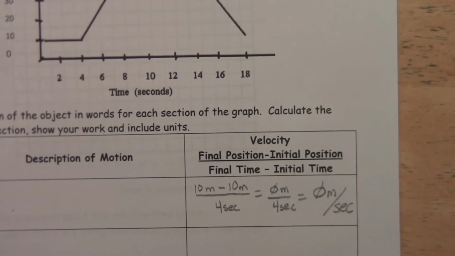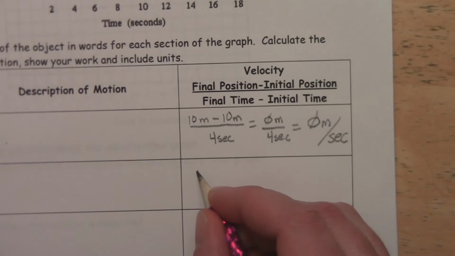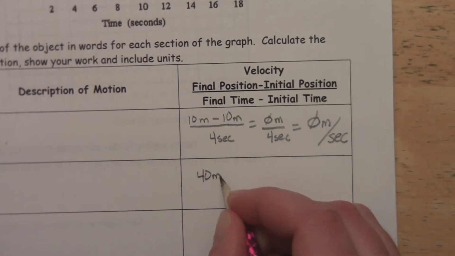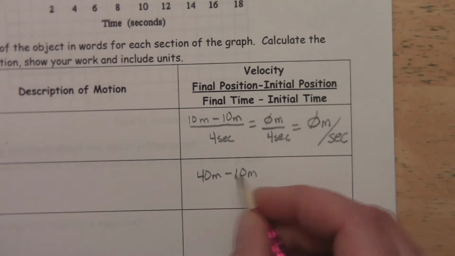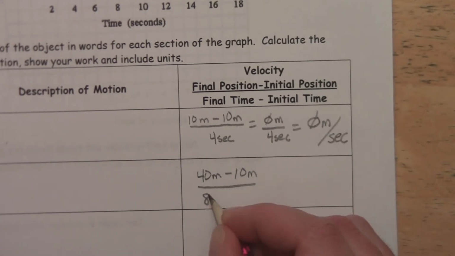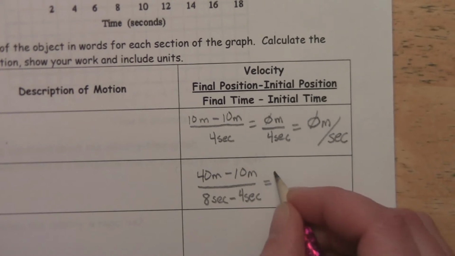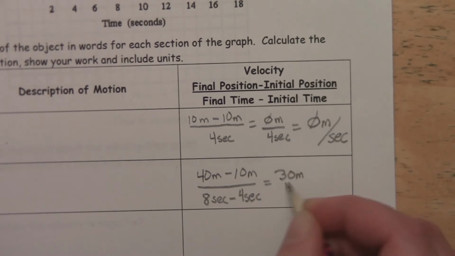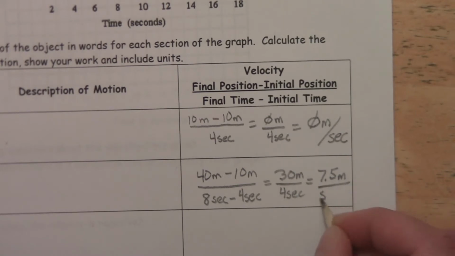For the second leg of the journey, the object's final position is 40 meters minus its initial position of 10 meters. Divide that by 8 seconds minus 4 seconds, which gives me 30 meters divided by 4 seconds, equals 7.5 meters per second.